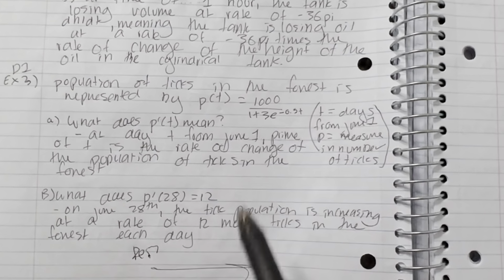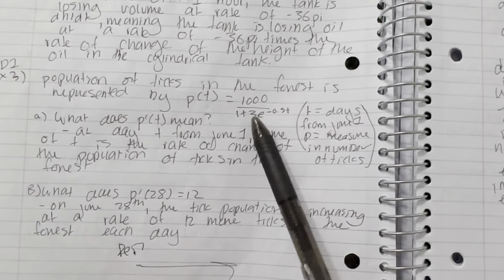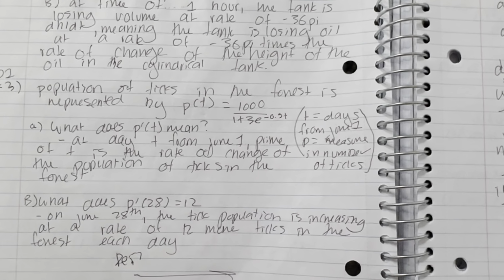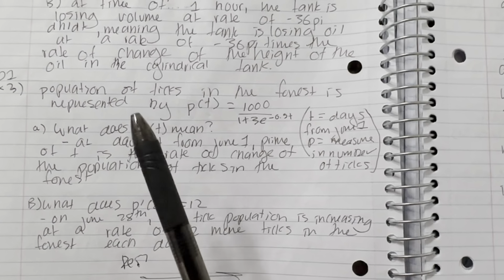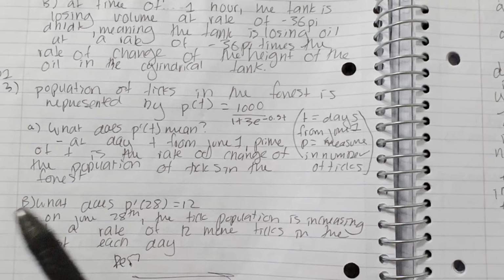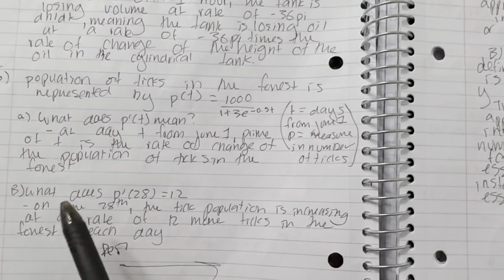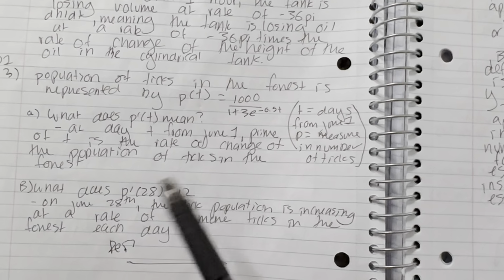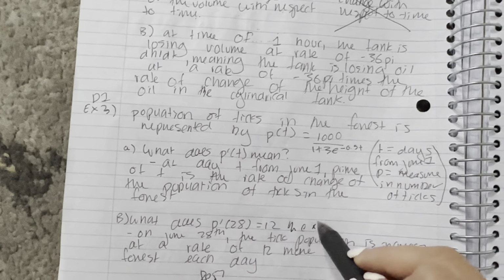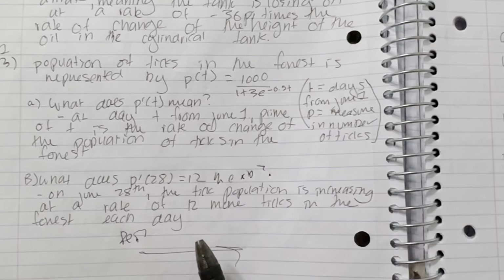The population of ticks in the forest is represented by P of t equals 1,000 over 1 plus 3e to the -0.5t, where t equals days from June 1st, and P is the number of ticks. And then this says, what does P prime of t mean? At day t from June 1st, P prime of t is the rate of change of the population of ticks in the forest. And then part b, what does P prime of 28 equals 12 mean? On June 28th, the tick population is increasing at a rate of 12 more ticks in the forest per day.